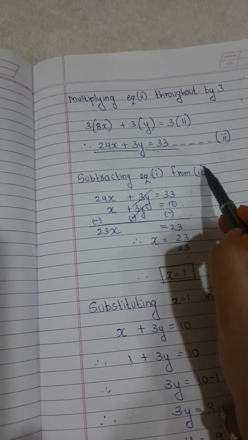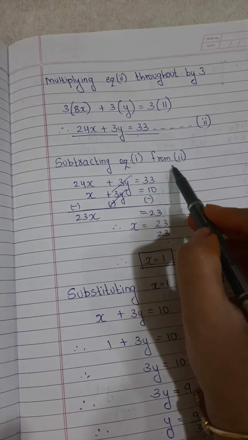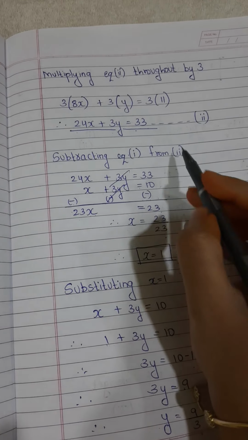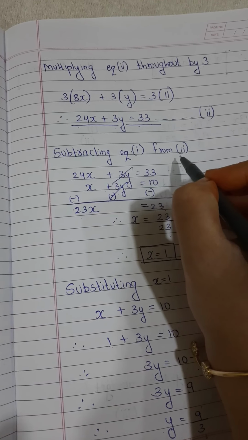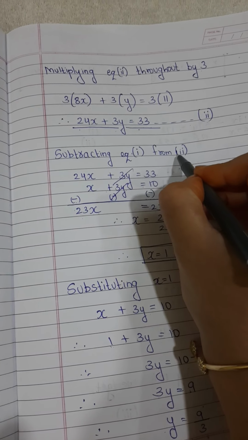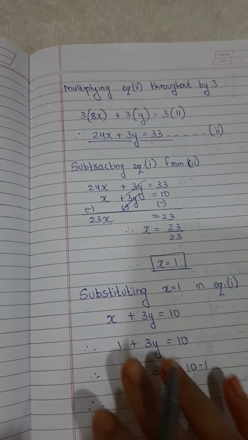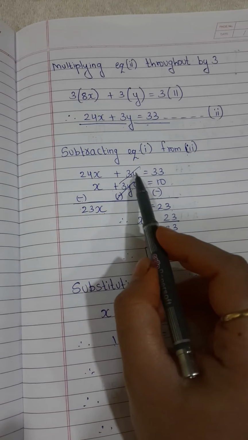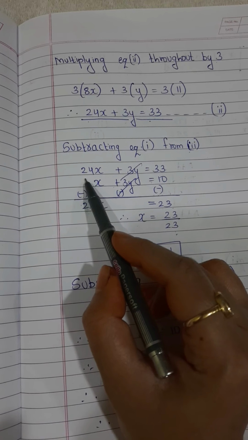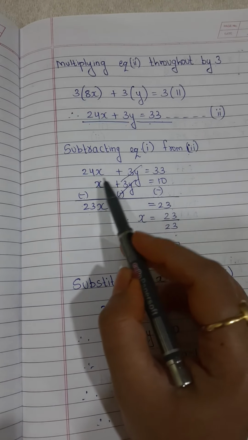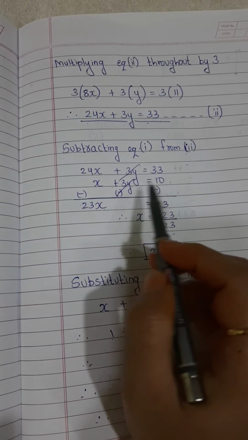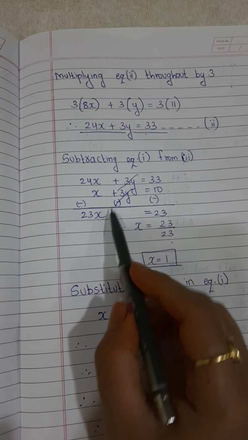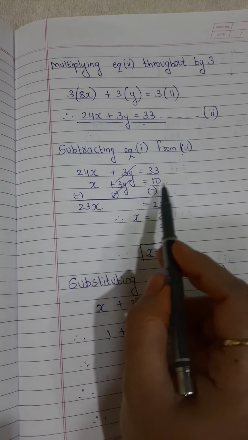Let us subtract. Subtracting equation 1 from the third equation, we get 24x plus 3y equal to 33, x plus 3y equals to 10. We are subtracting, and we will change the sign of the second equation.